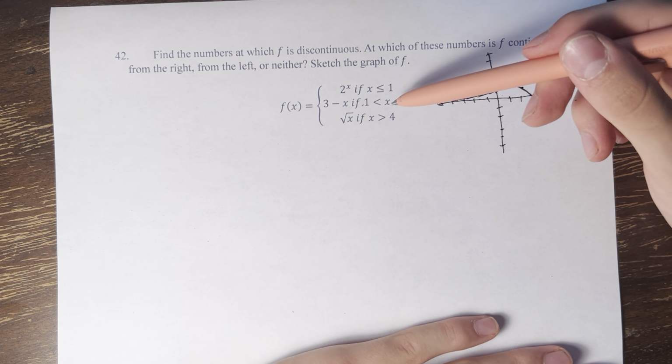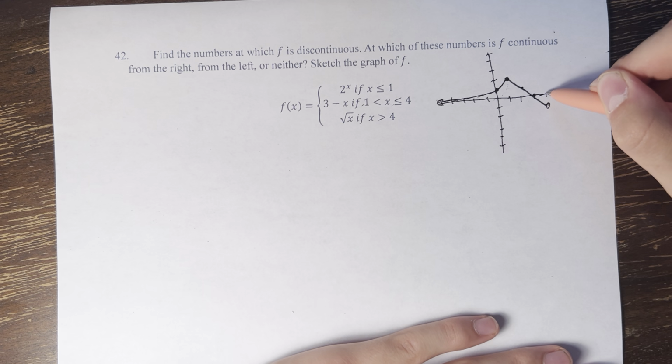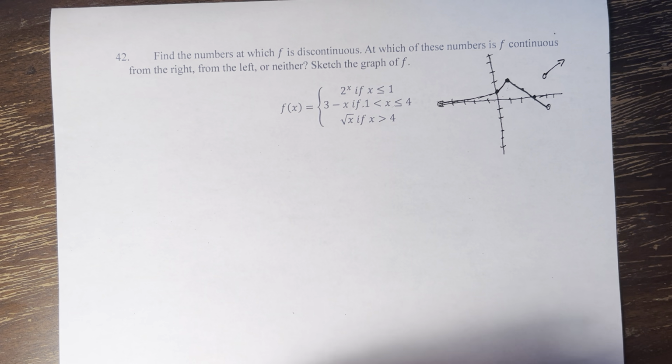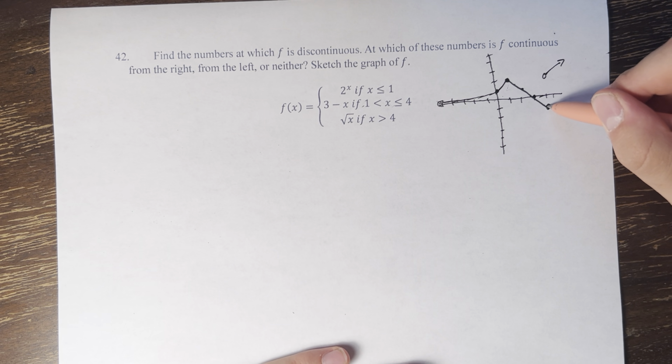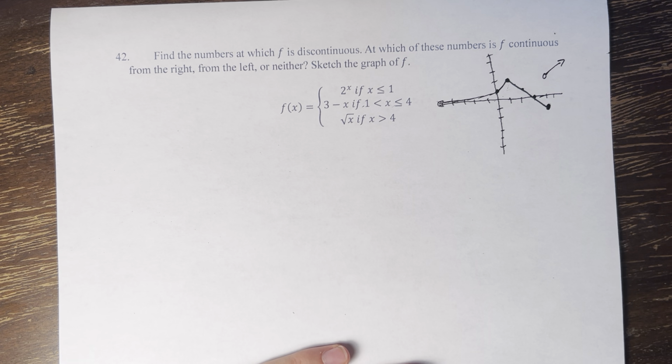And then from x equal to 4, it follows the square root of x, which looks a little bit like this. So from 4, it starts at 2 and goes off to infinity. And just to note, this is going to be filled in because at x equal to 4, it's equal to 3 minus x, which is this segment right here. So just based off of this graph, we can expect a discontinuity at x equal to 4.